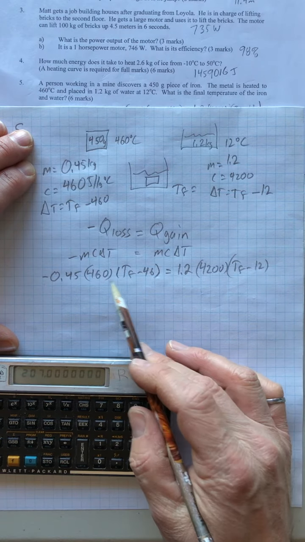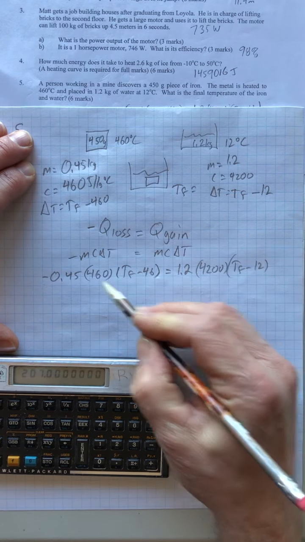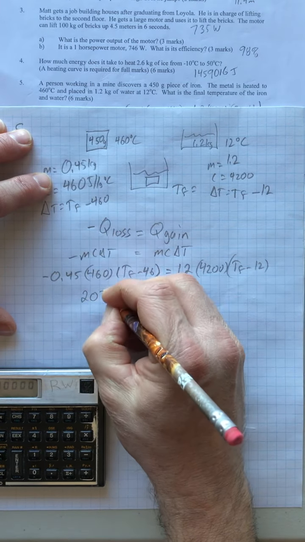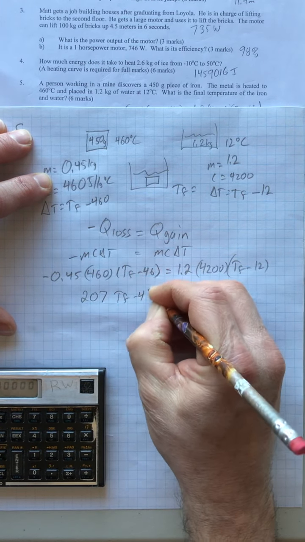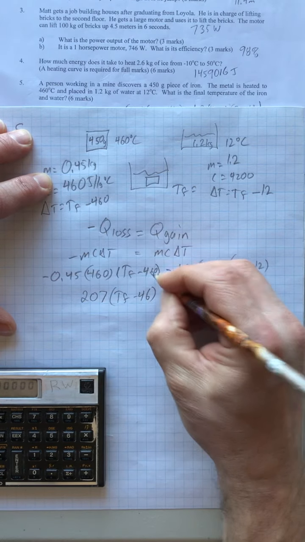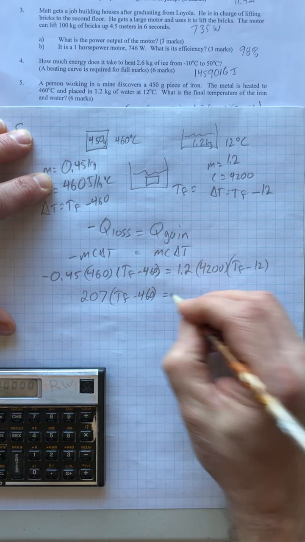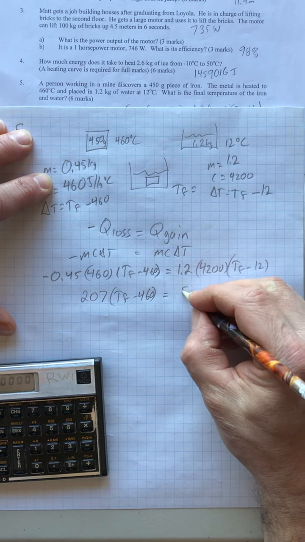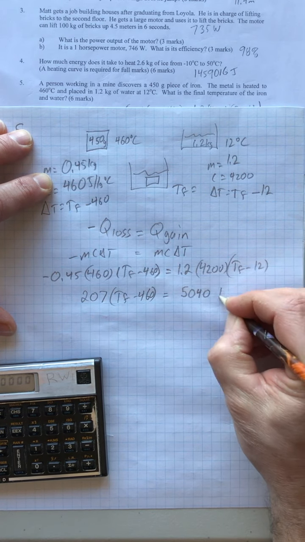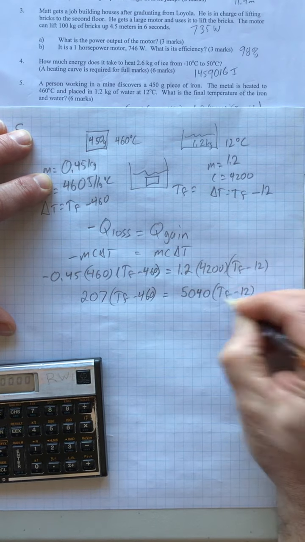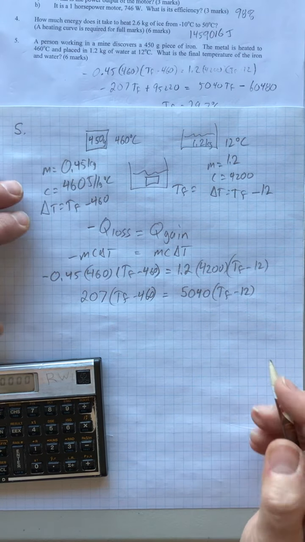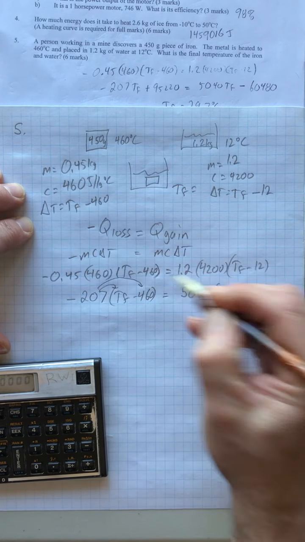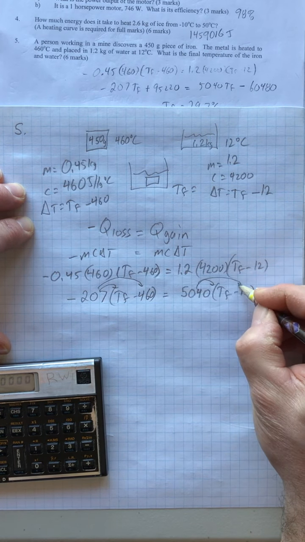If they were the same heat capacity, we could cancel. I guess you could cancel one of the zeros. Save yourself a little bit of work. Minus 460 equals 1.2. Again, now we just gotta go through this here. Expand through your brackets, expand through your brackets.